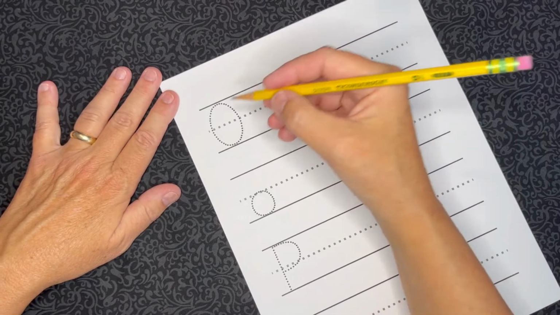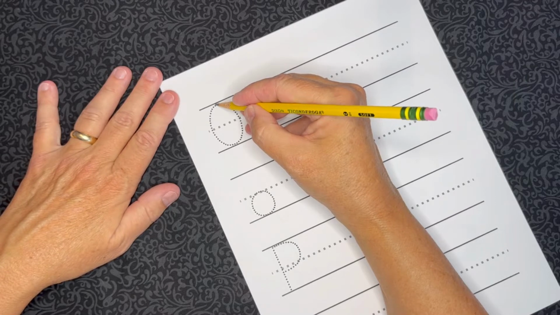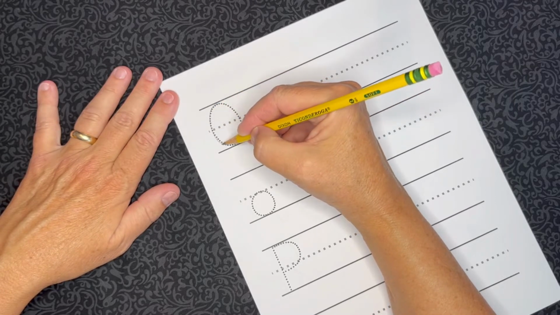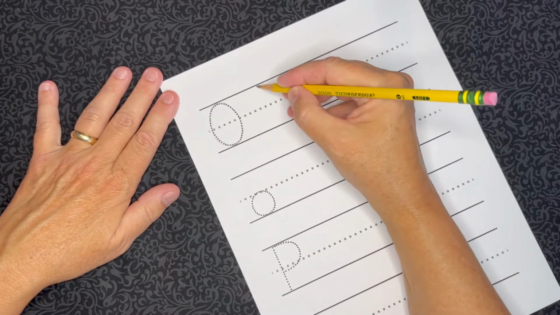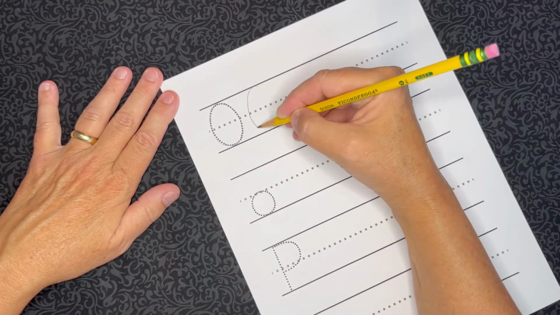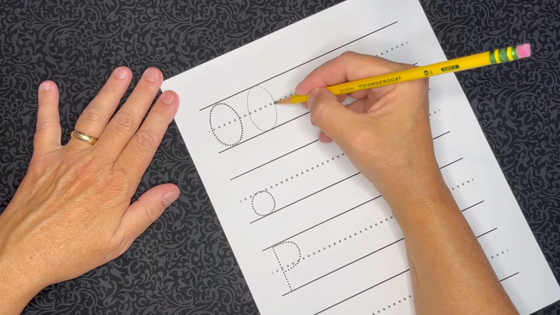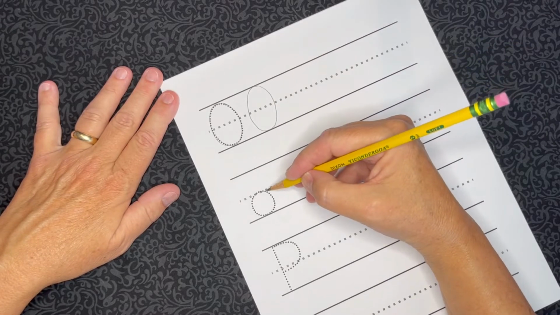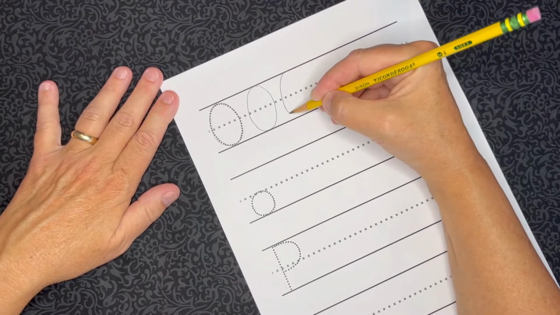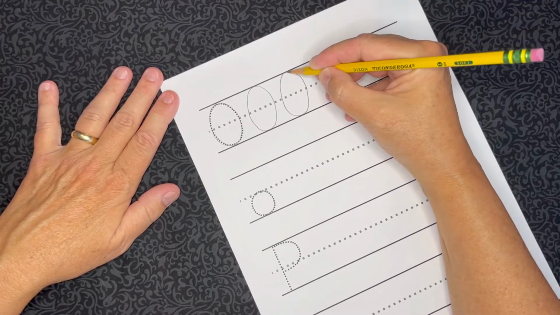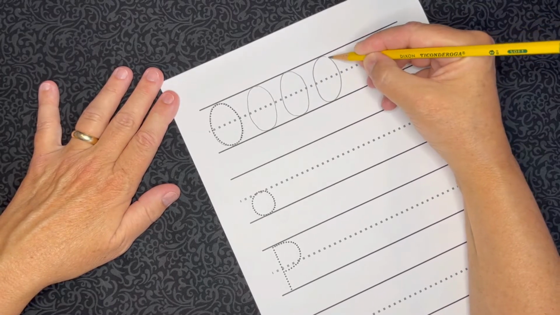Uppercase O, starting here at the top. It's a big circle around. It's actually more of the shape of an oval. An oval is skinny on the sides here. And you can see lowercase o is the same all the way around. So we could say big oval, big oval.